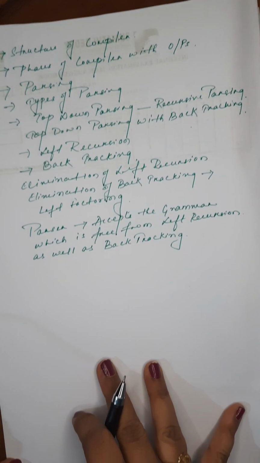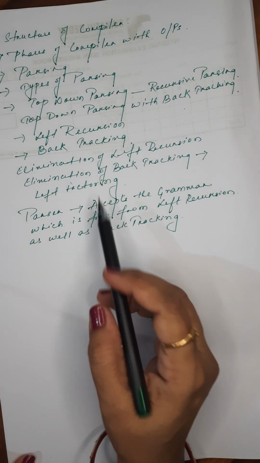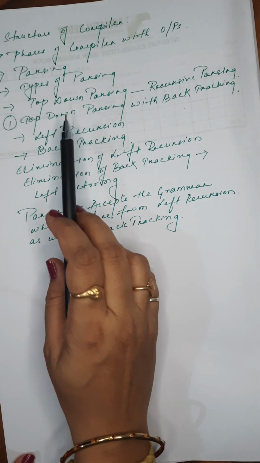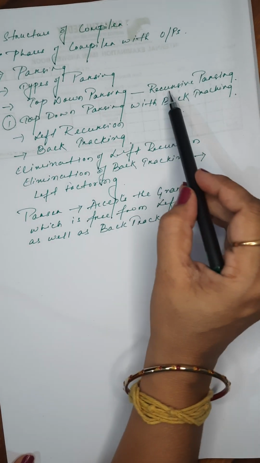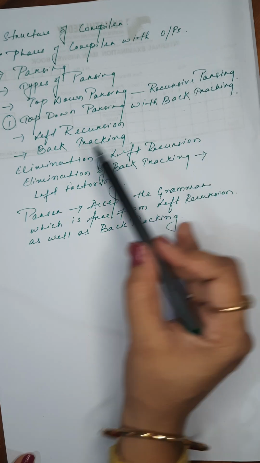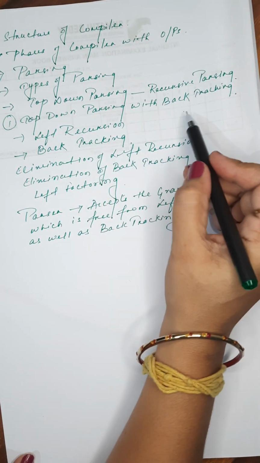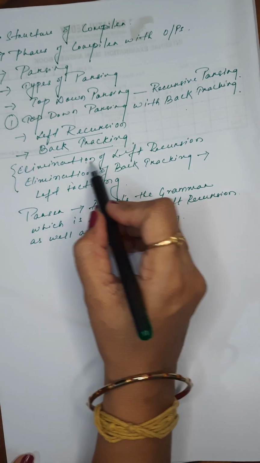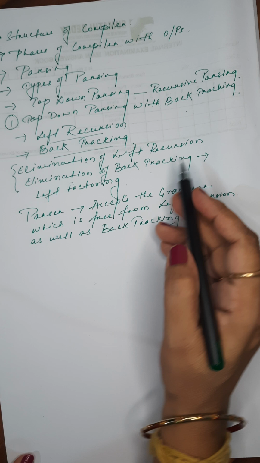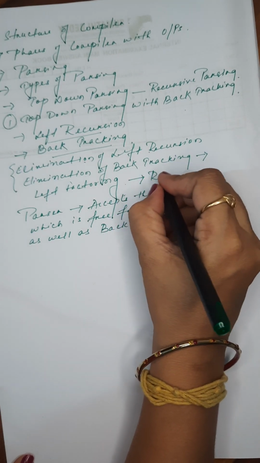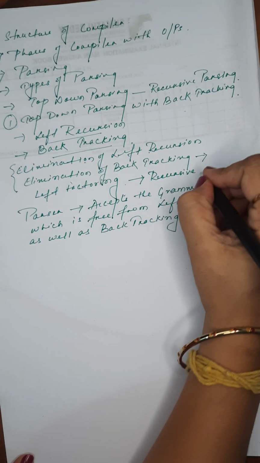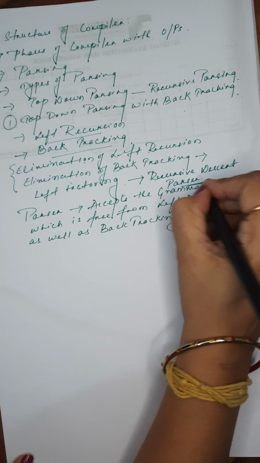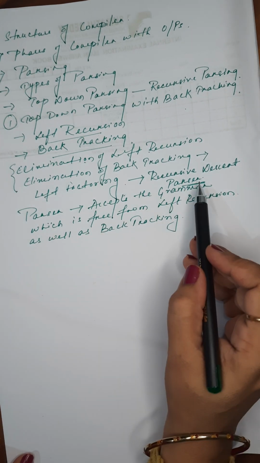So, as per the concepts that we have studied, how many types of parser are there? Basically, one is top down parsing, second one is bottom up parsing. In top down parsing, first what we get is recursive parsing. What is recursive parsing? The grammar which contains left recursion and backtracking. When we eliminate the left recursion and the backtracking, the parser that we get is called recursive descent parser.